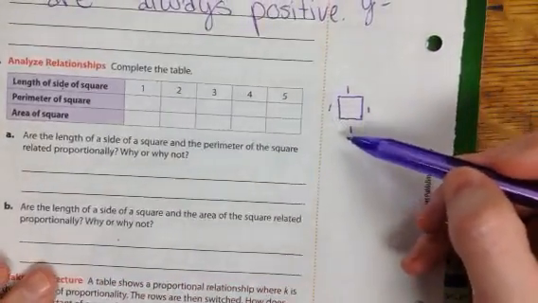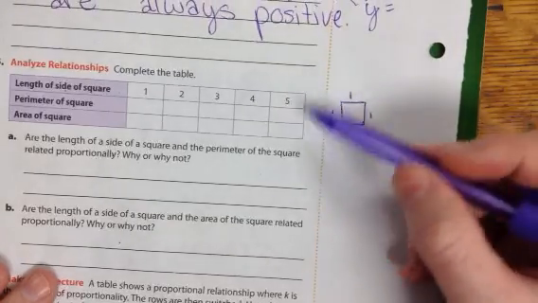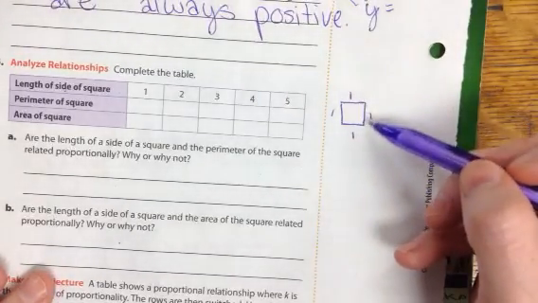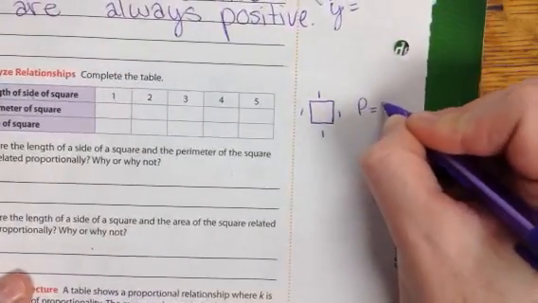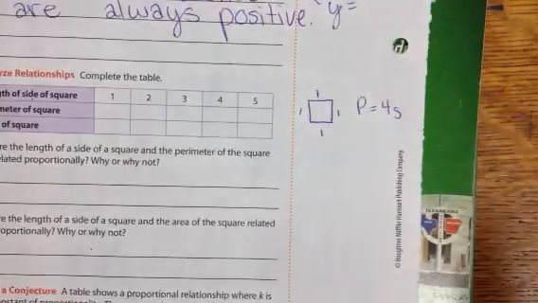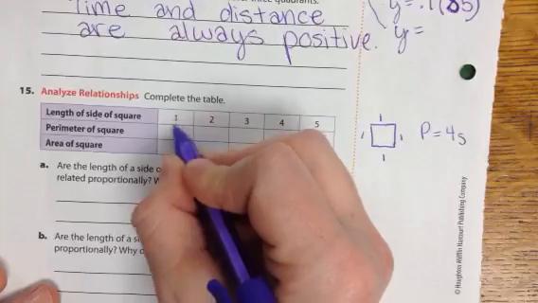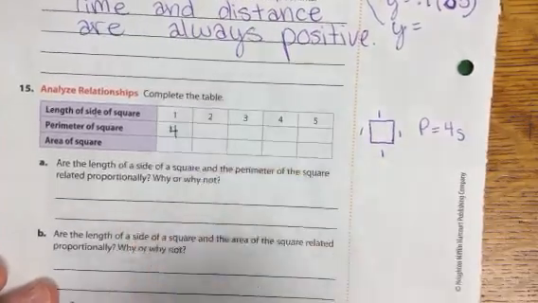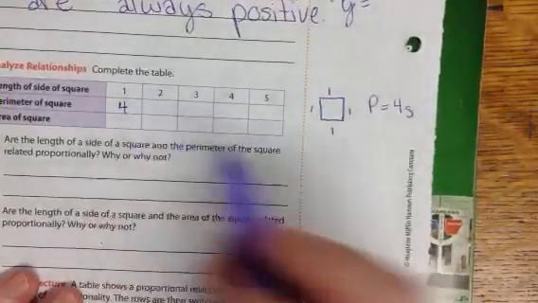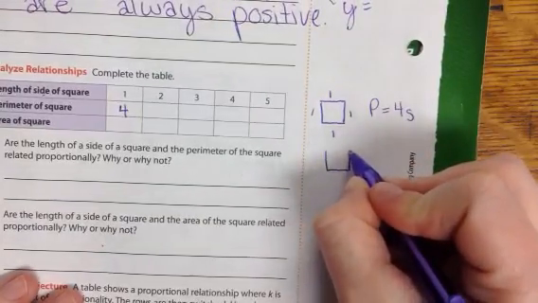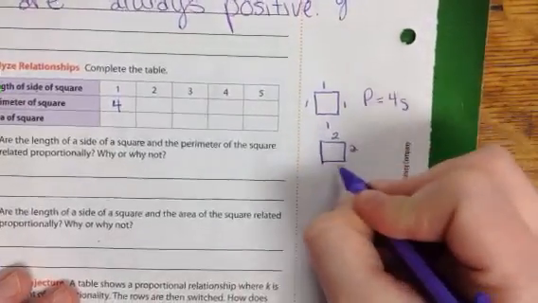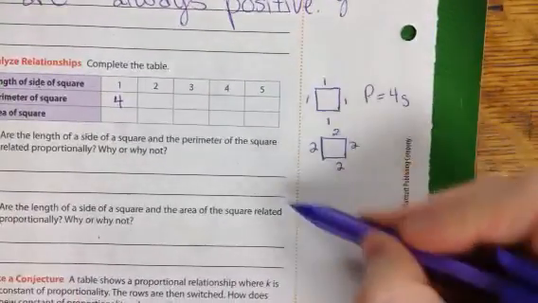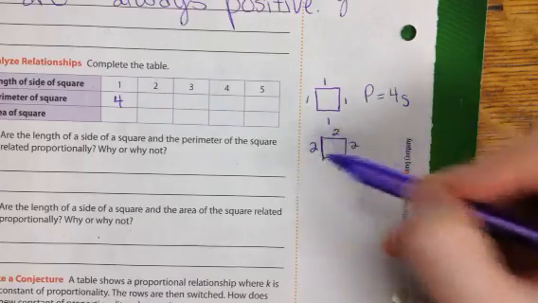So hopefully you remember to get the perimeter, you just add up all of the sides, and in this case I can just take one side and multiply it by 4 because it has 4 equal sides. So the perimeter of a square that has a side length of 1 is just a 4. And for a square that has a side length of 2, if I add up all these sides, 2, 4, 6, 8.